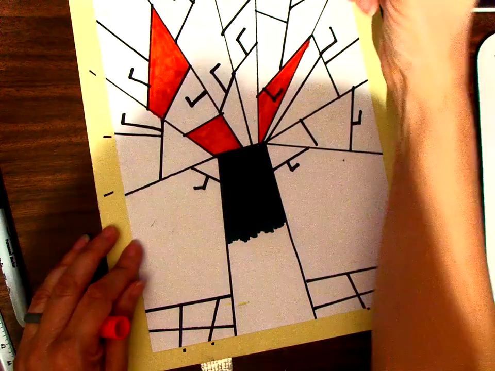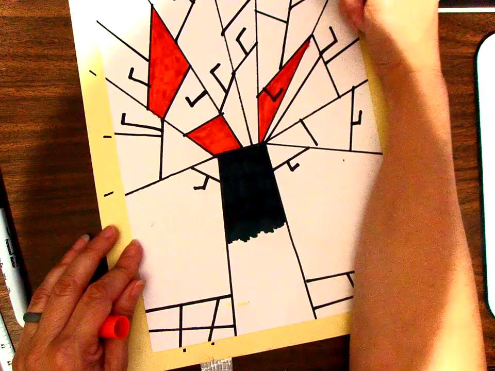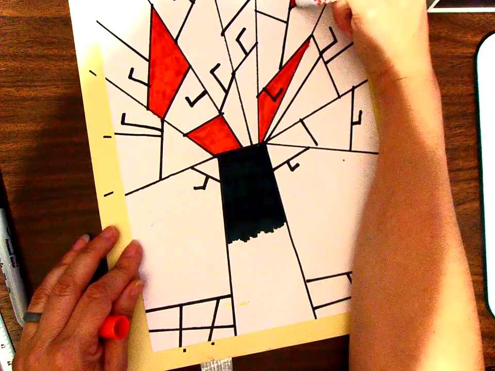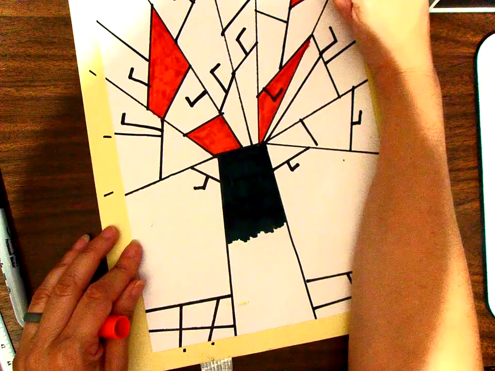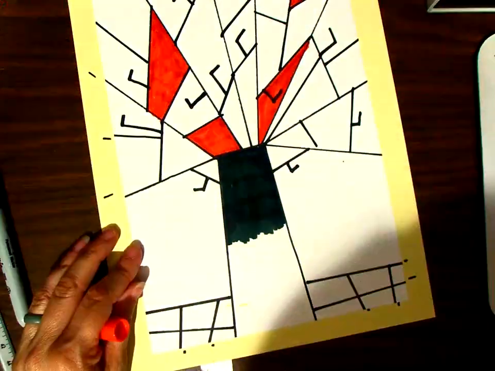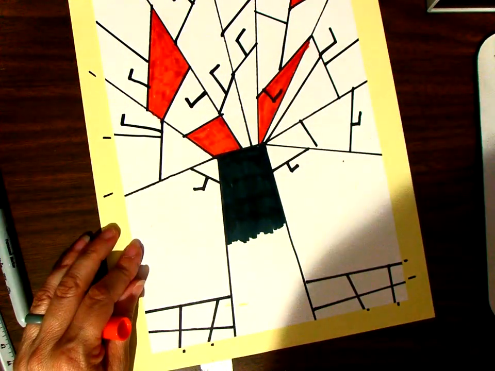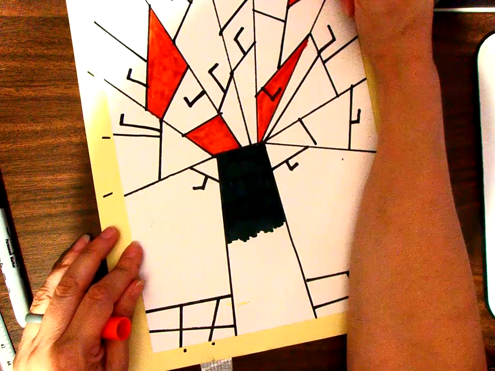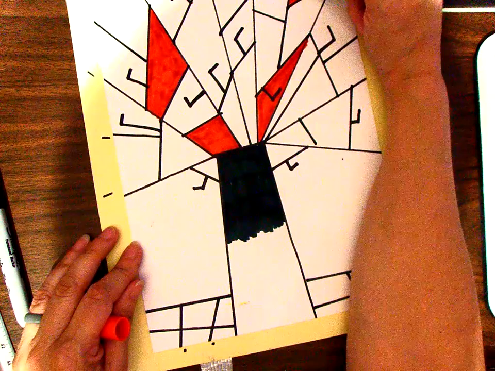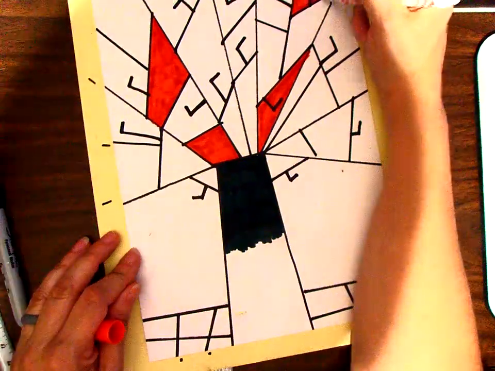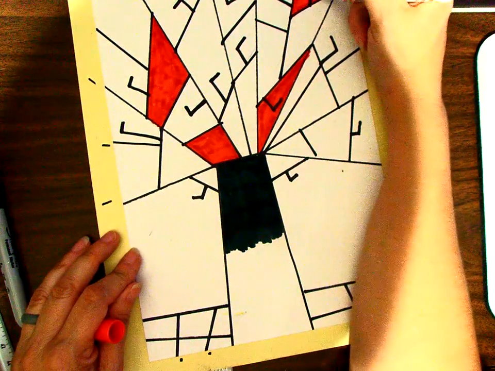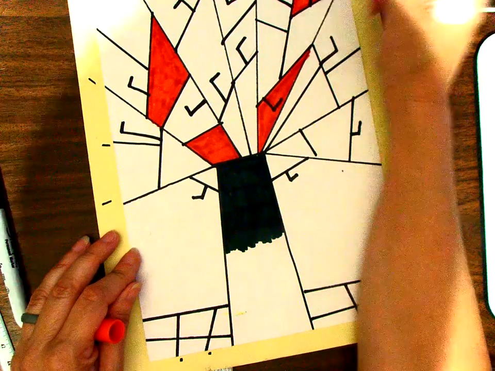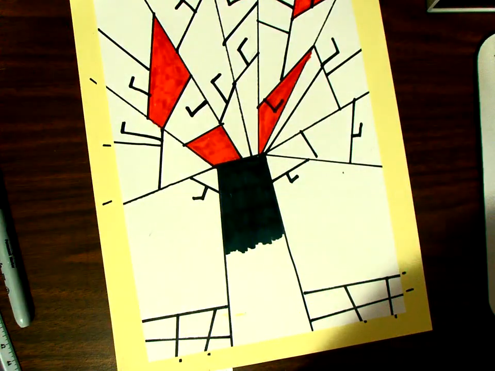And I think I'm going to color this one red. You use whatever colors you want to use. It's totally up to you. Just make sure you have a variety, okay? Because that's my red's done.